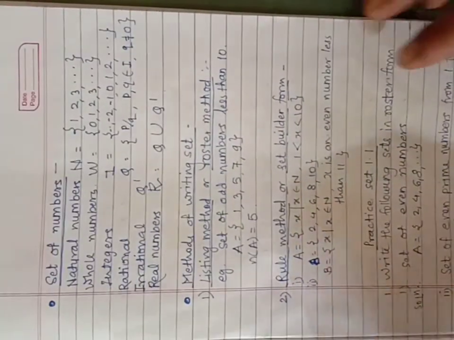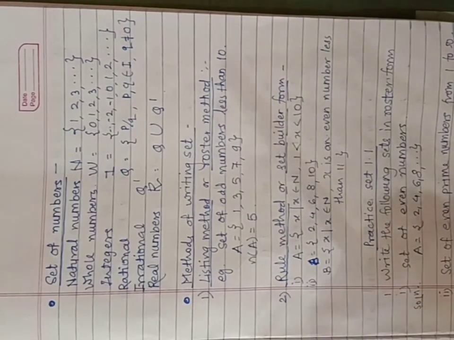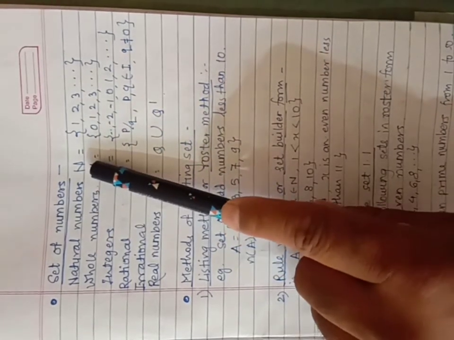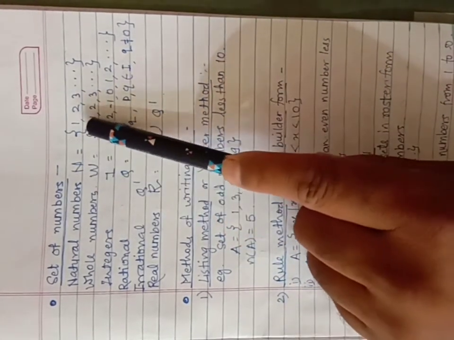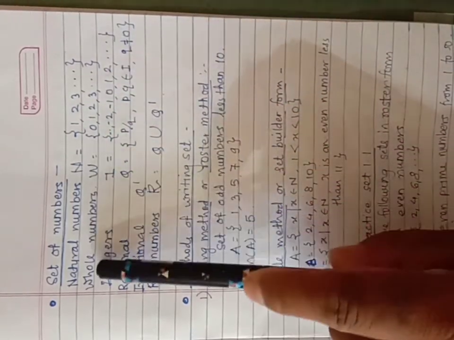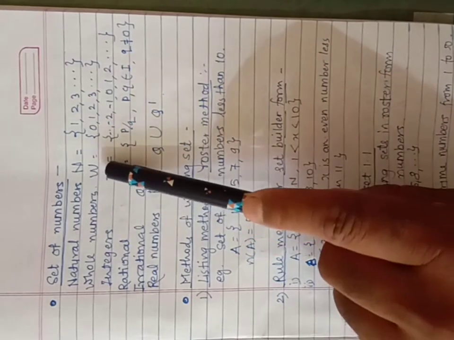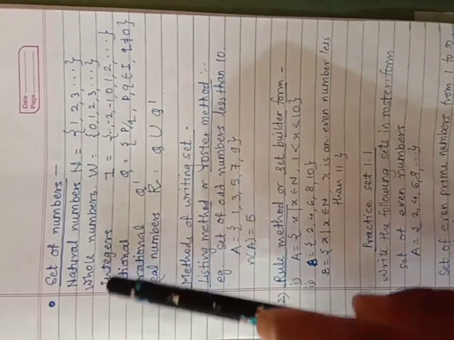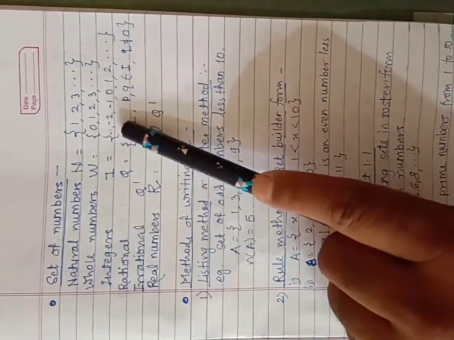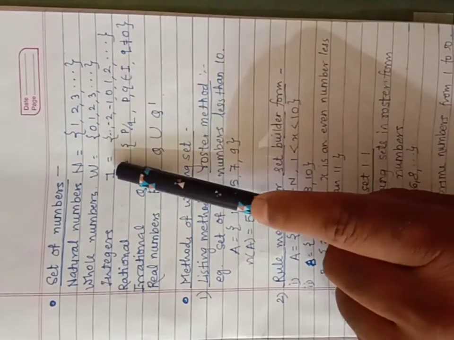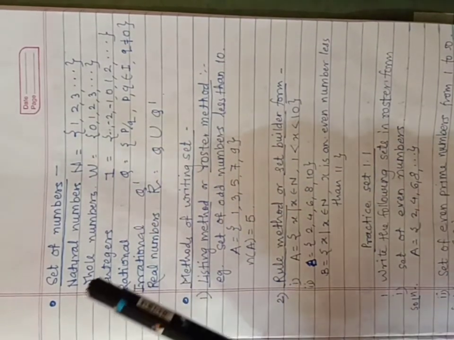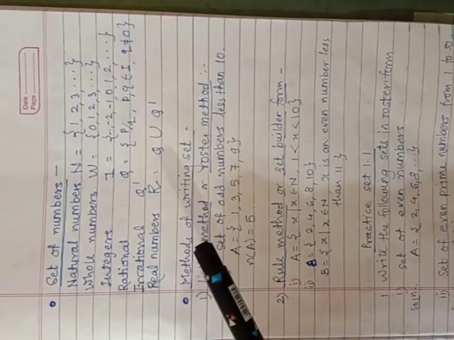Now there are two methods of writing any set. To start that, first we take some sets of numbers. Natural numbers: we know that natural numbers are denoted by letter N and start from 1 to infinity. Then whole numbers, denoted by letter W, start from 0, 1, 2, 3, up to infinity. We also studied integers, meaning positive numbers, negative numbers and 0, denoted by I. These are examples of sets because we definitely understand which are natural numbers, whole numbers and integers.